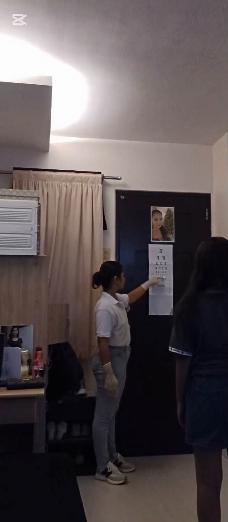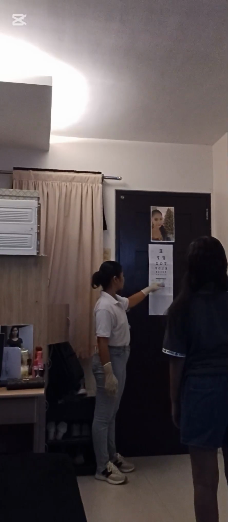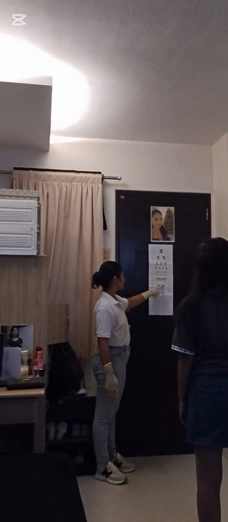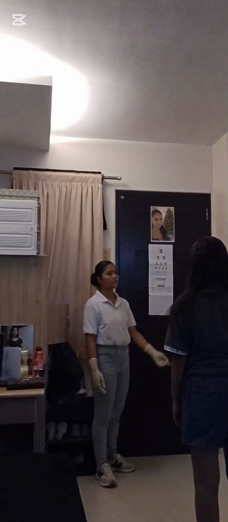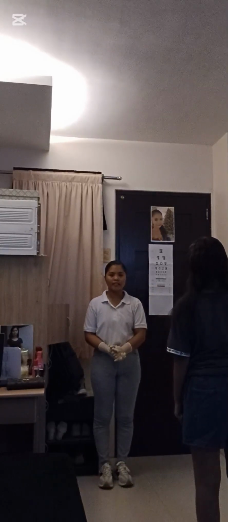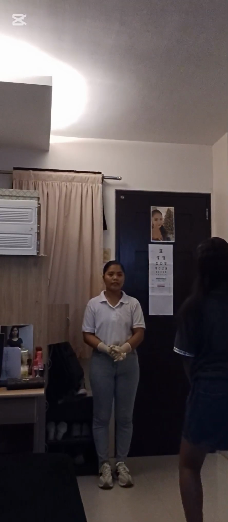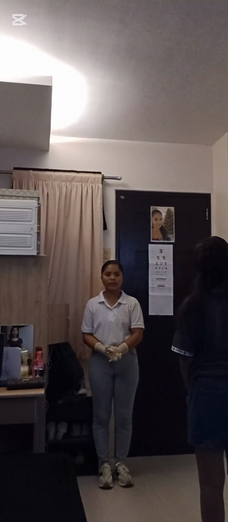C, Z, E, P, O, D, P, Z, E, L, F, C, P, D, T, E, F, O, F. So the patient's both eyes can see and read the letters at 20 feet, what a normal eye can see at 20 feet without the use of glasses or any corrective lenses.